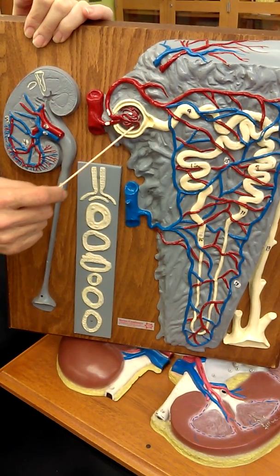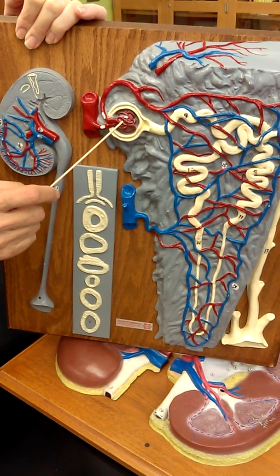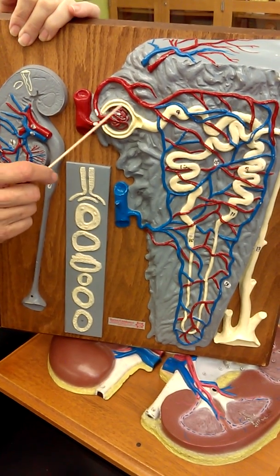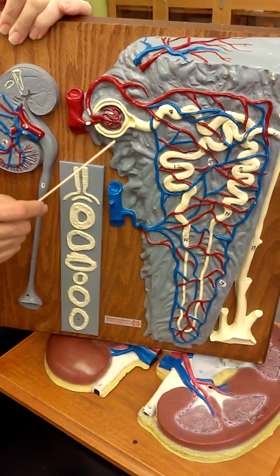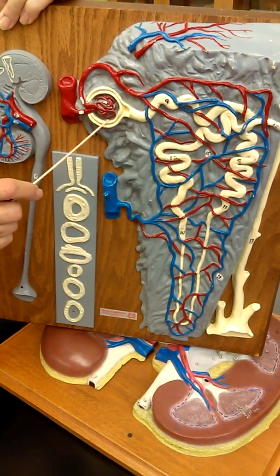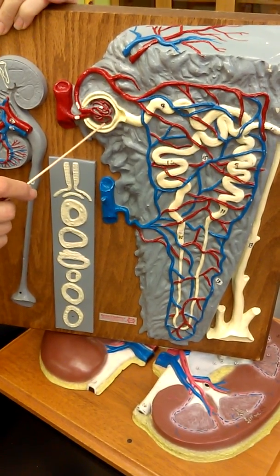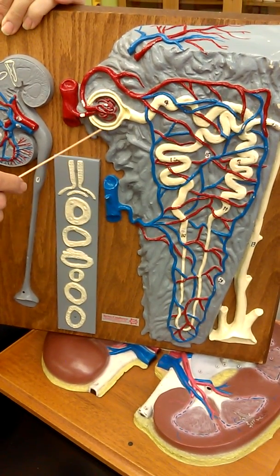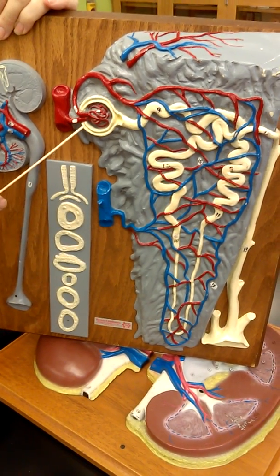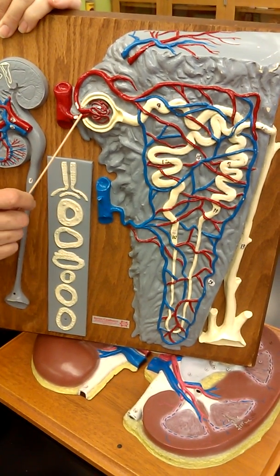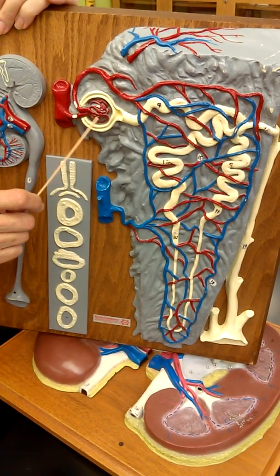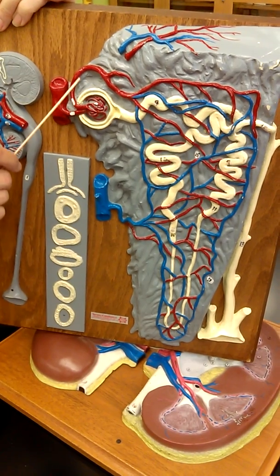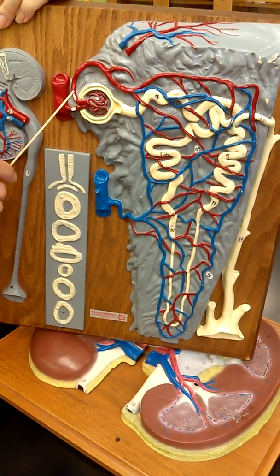And so here's the glomerulus, capillaries made of simple squamous epithelium, surrounded by the Bowman's capsule, which has two parts to it. The inner is the visceral Bowman's, which helps with the filtration, and then the outer is the parietal Bowman's, which collects the filtrate. So the blood comes in through the afferent arteriole to the glomerulus, filtration occurs, and then what's left over leaves by the efferent arteriole.